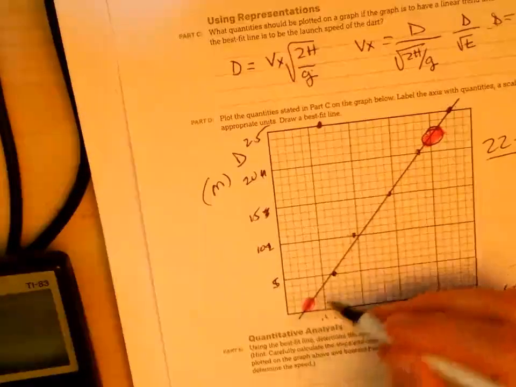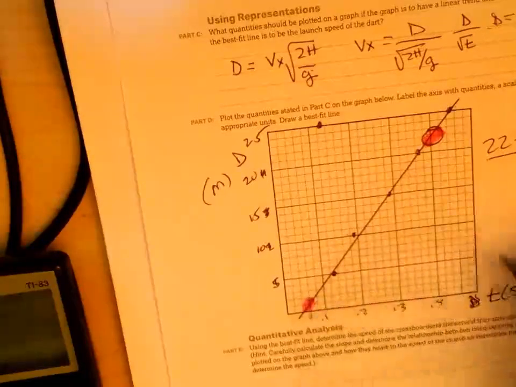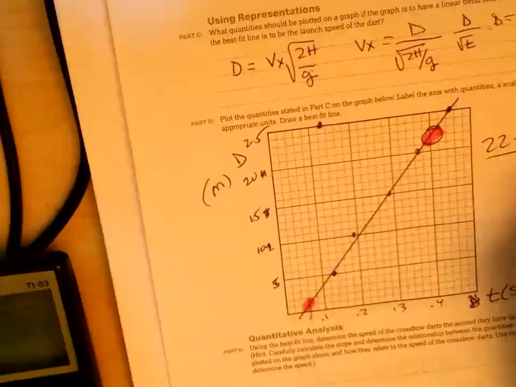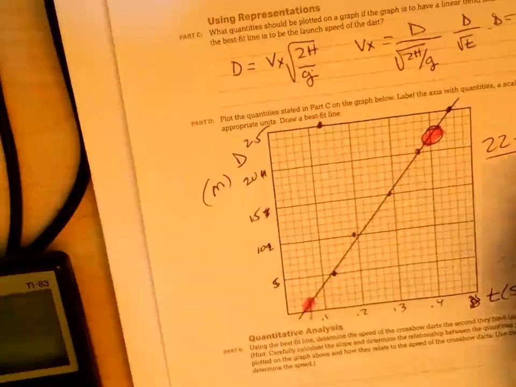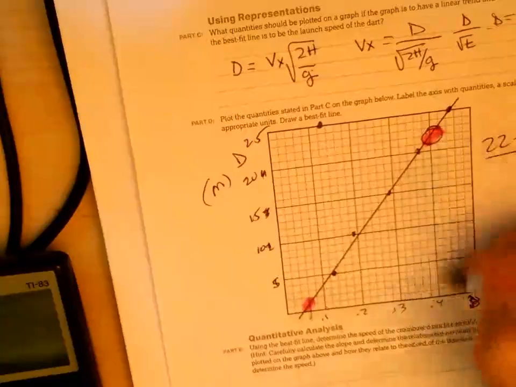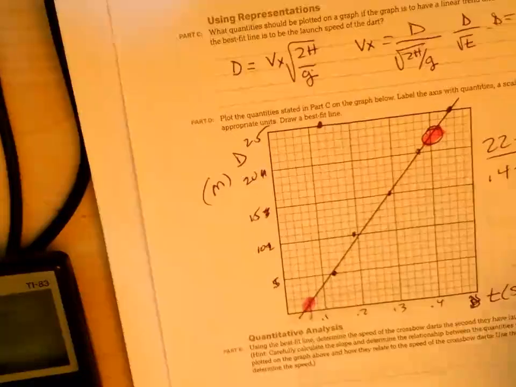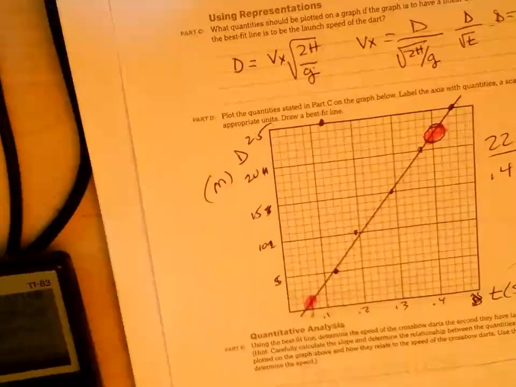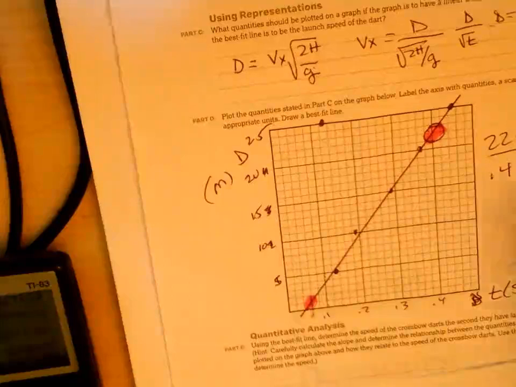And we're going to run, we're starting at 0.06, and we are ending up at 0.4. So that's our slope.